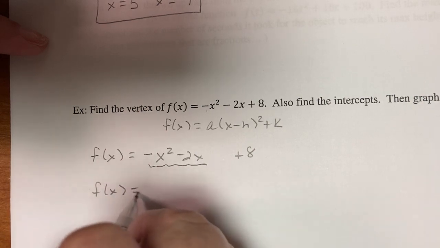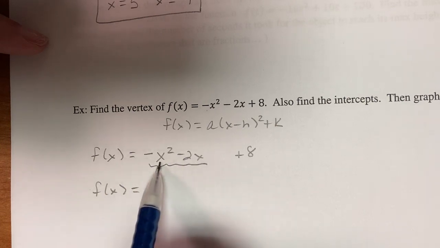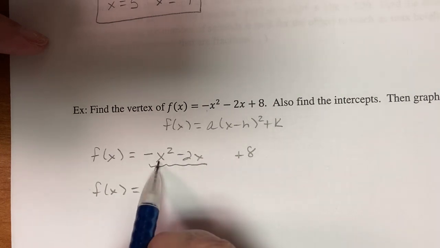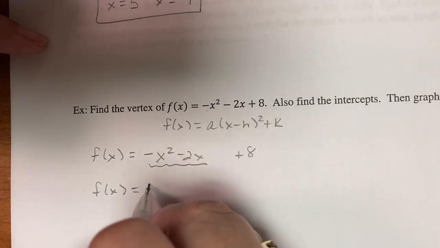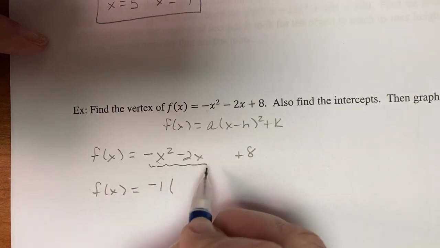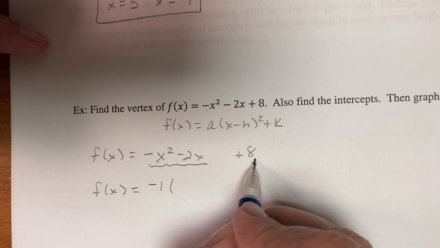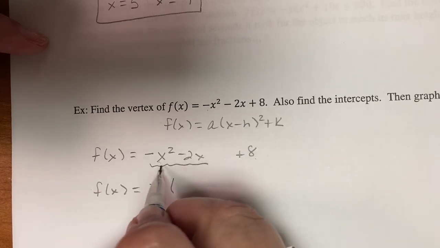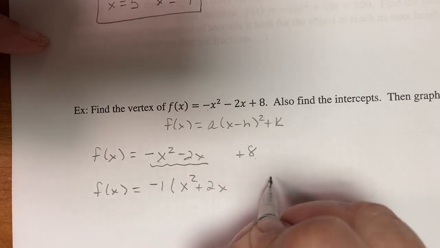So here's the twist. Do you remember when we solved with completing the square? The coefficient of the x squared had to be a 1. It's not a 1 here, it's a -1. So you have to factor out that -1 as a common factor, but you only factor it out of the first two terms. You do not factor it out of the +8. We've moved that over. We're ignoring it for now. If I factor a -1 out of here, I'm going to get x squared plus 2x.